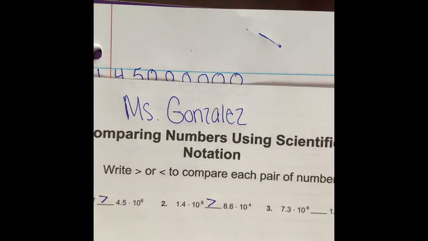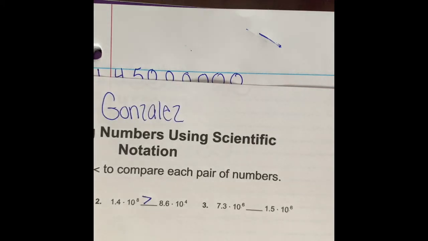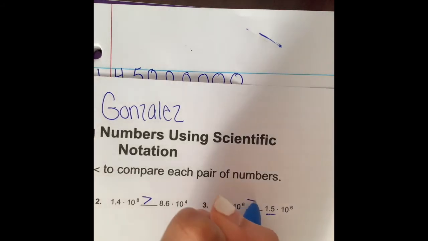Okay, same thing with number 3. We have 7.3 times 10 to the 6th, and we have 1.5 times 10 to the 6th. Okay, we look at our exponents first. If we know that our exponent for the first one is 6, and our exponent for the second one is 6, okay, they're the same. So how would we compare? If we watched the YouTube video, you would know you compare these coefficients, 7.3 to 1.5. What is bigger, 7.3 or 1.5? 7.3 is bigger than 1.5.